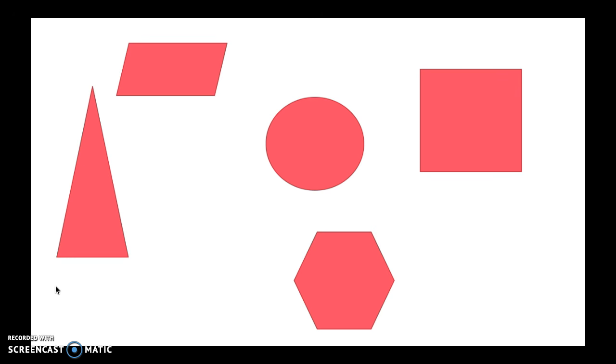There's one shape in this picture that's different from the rest. Do you know which one is different? All right, it's that guy. And why is he so different from all the rest? You're right. He has a curvy side. He doesn't have any straight sides. I cannot fool you today.